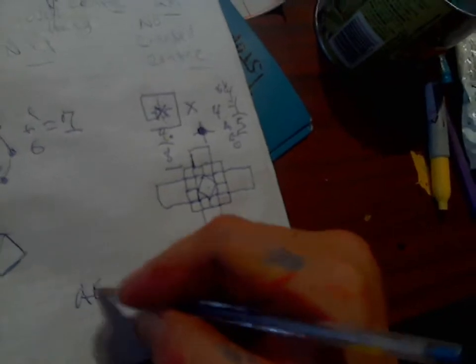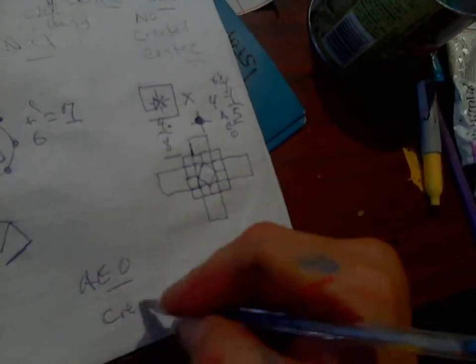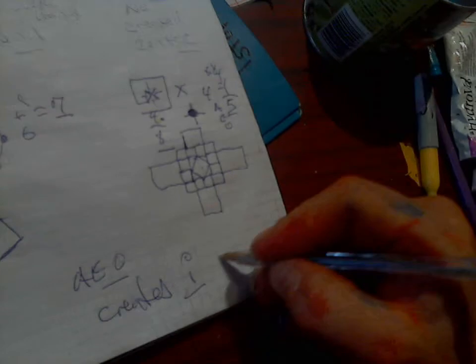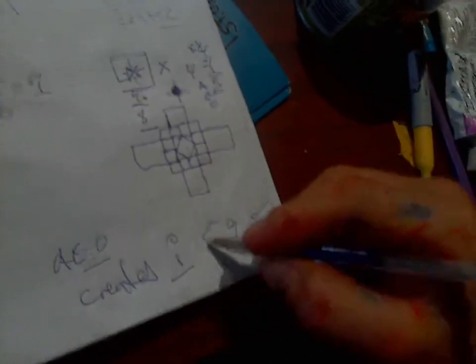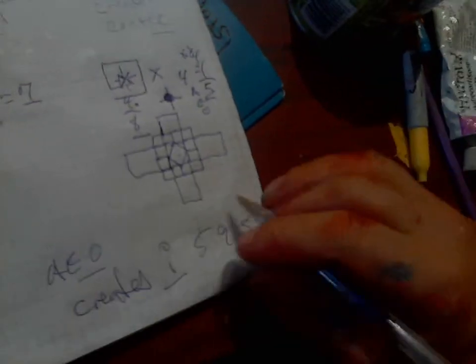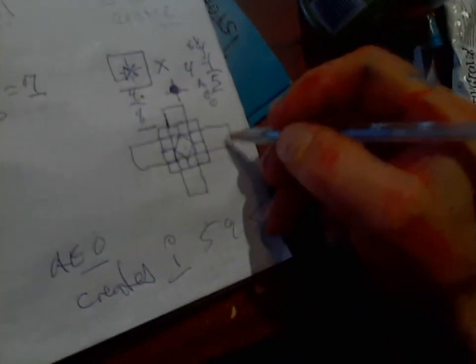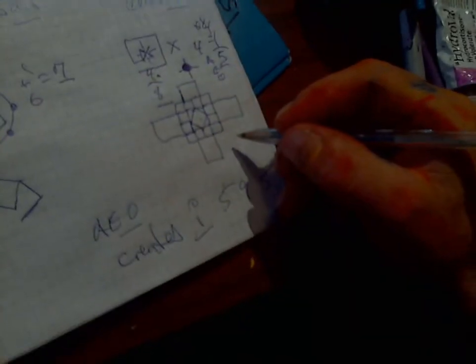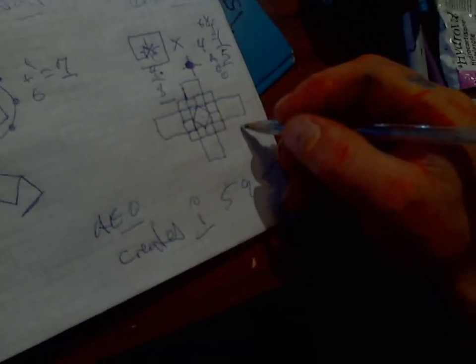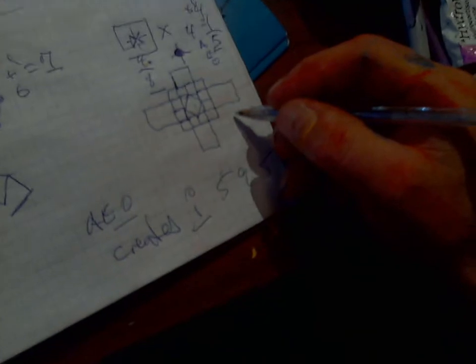A, E, and O creates I. 5, 9, 5. 5 fingers, 5 fingers, 4 fingers, 4 fingers, make 9. You have to put 2 together to extend, the extension. If there are 4 ends on 2 extensions and 2 come together, you only have 2 left. Then if you add a third one, if you have 5 extensions, 5 extensions have 10 ends, but at the end you only have 2 ends.